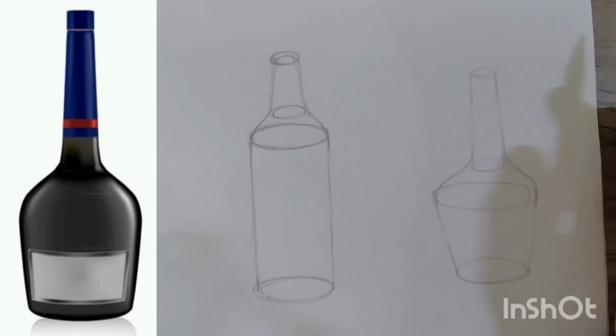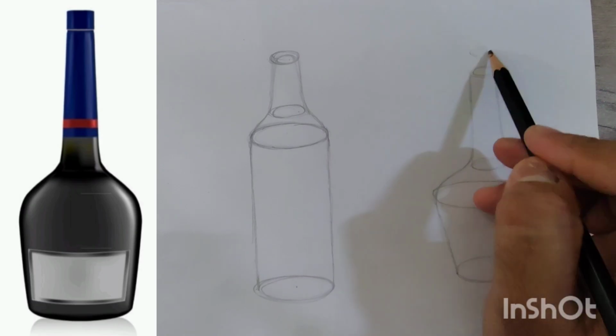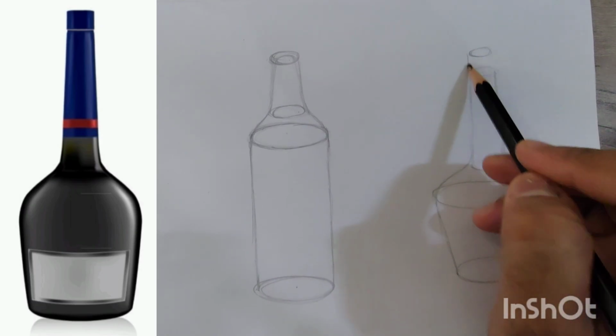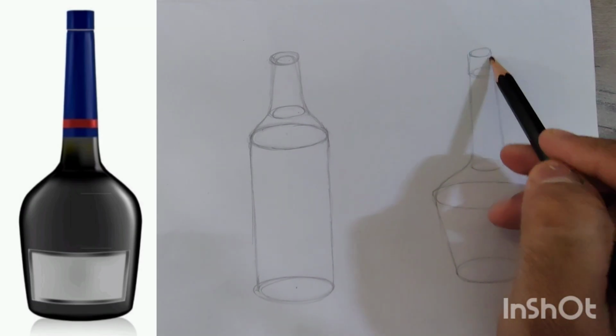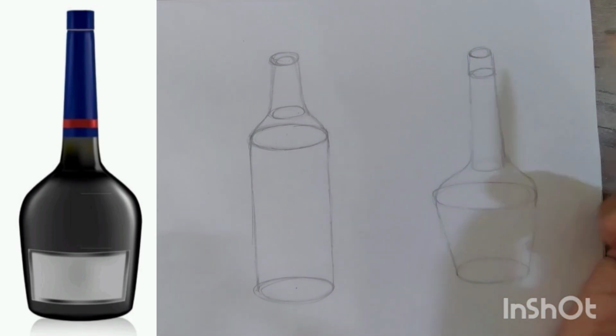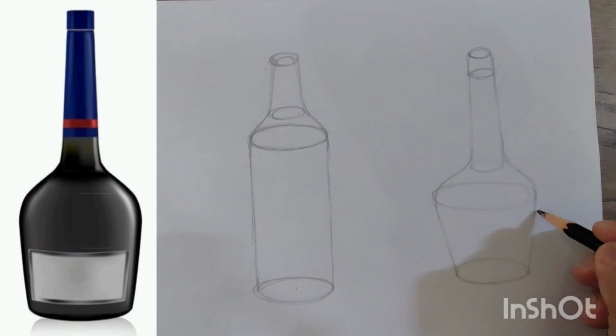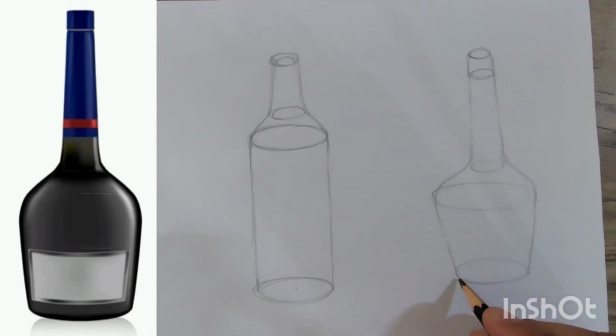And we will draw another small object on top of the bottle. As you can see, this is the top part of the bottle shape.